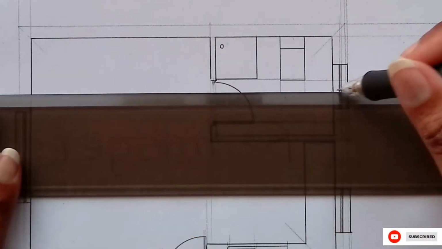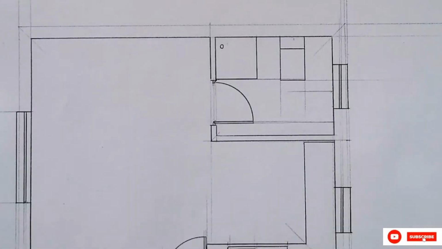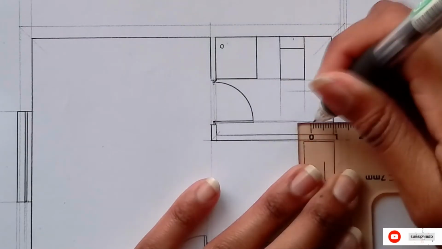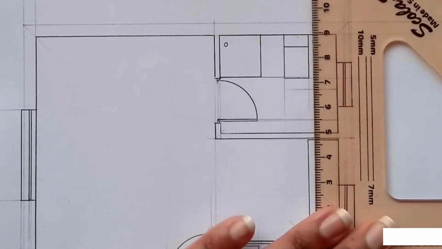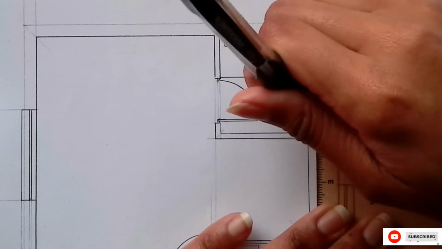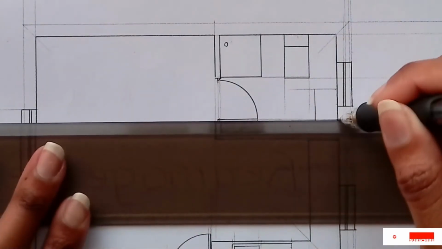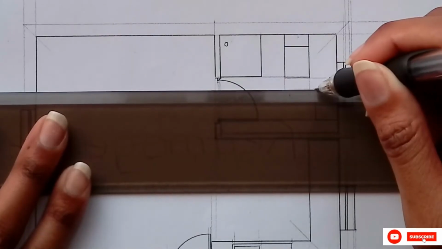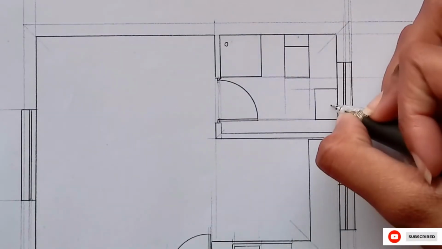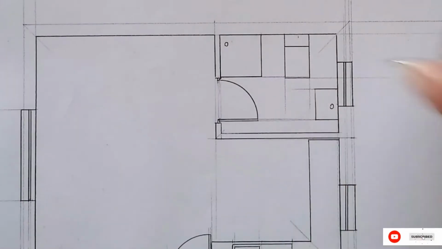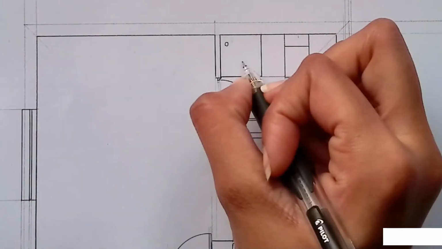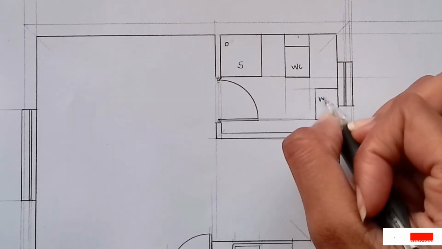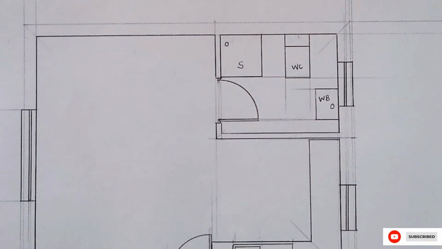Making sure that it's not directly on this corner there. And then going to be 9 millimeters here. Then you will get your basin. Then they said you must label them. Then W, B.